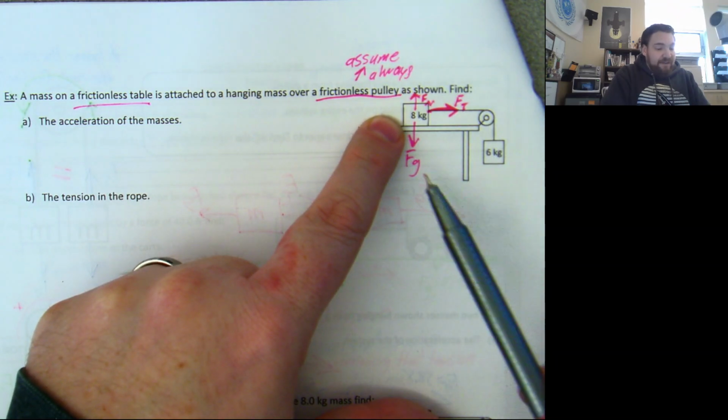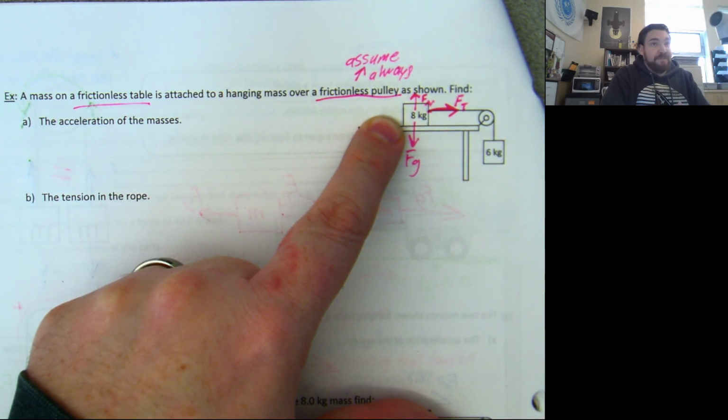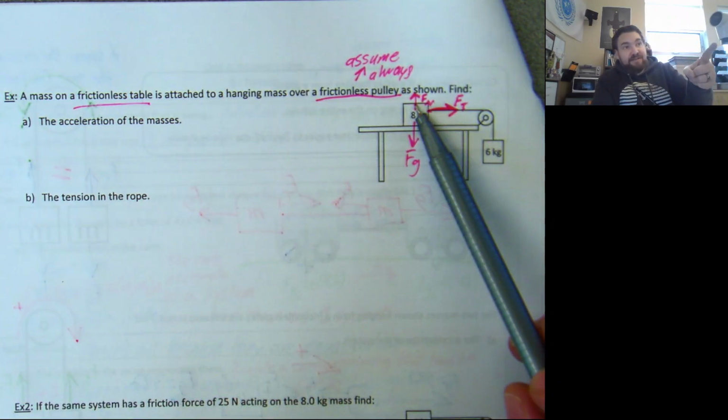Do I need to find values for Fg and Fn? Why not? They're equal and they're opposite, and there's one other reason. The only reason to calculate Fg would be to calculate Fn.